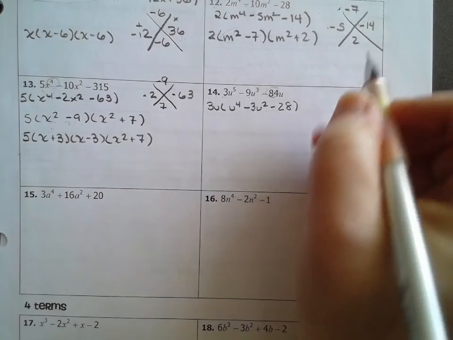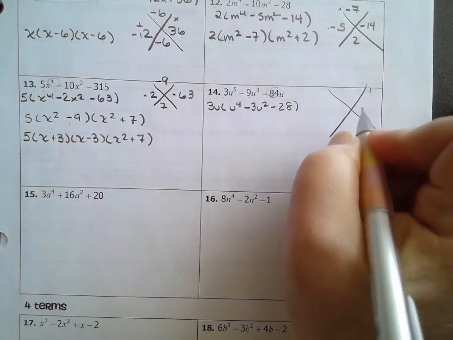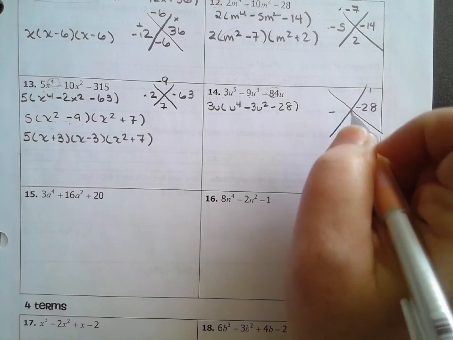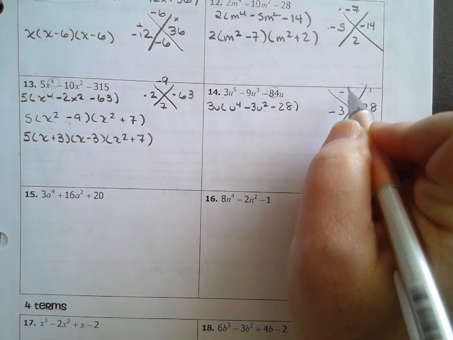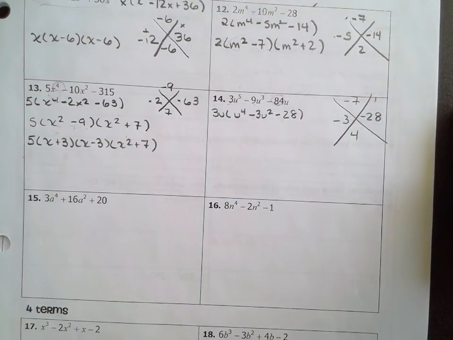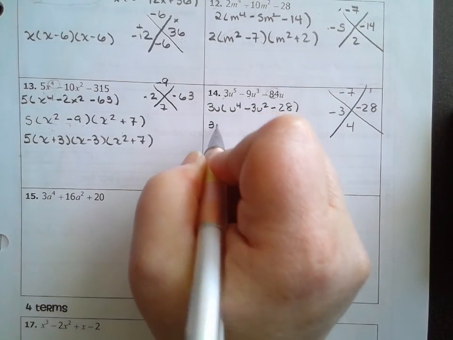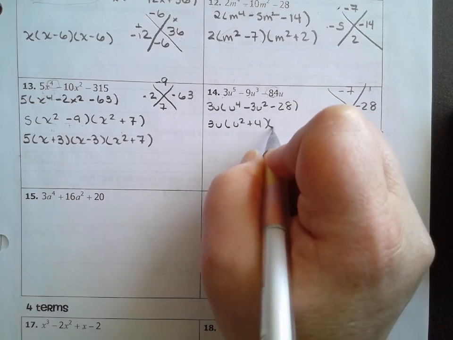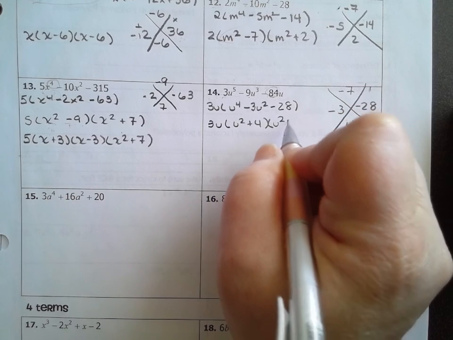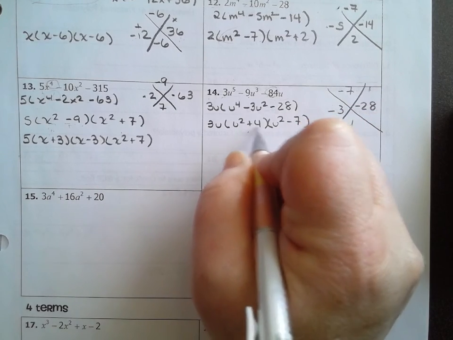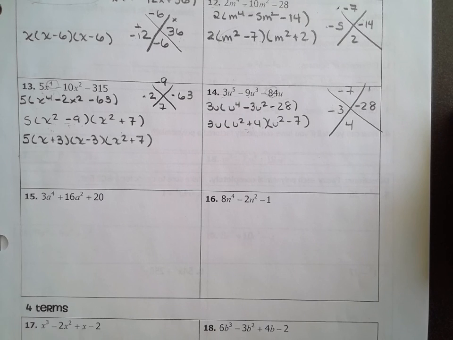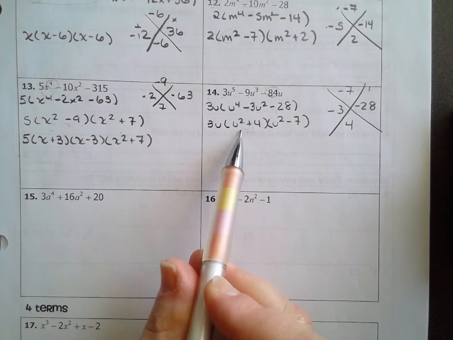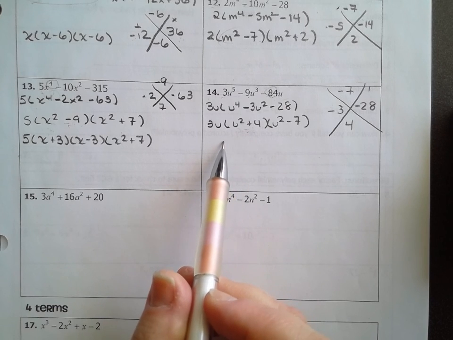Okay, so then, let's see, what two numbers multiply to negative 28 and add to negative 3? And that would be negative 7 and 4. Okay? 3u times u squared plus 4, and then times u squared minus 7. Now be careful. A sum of two squares is not factorable. In fact, if you set that equal to 0, you're going to get an imaginary solution, right? Plus or minus 2i, right?